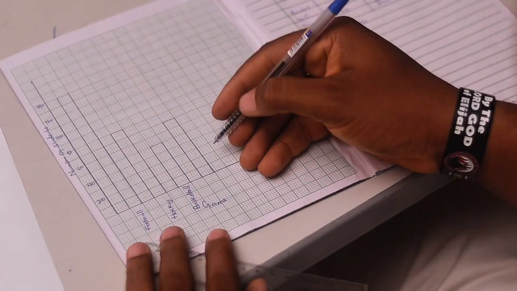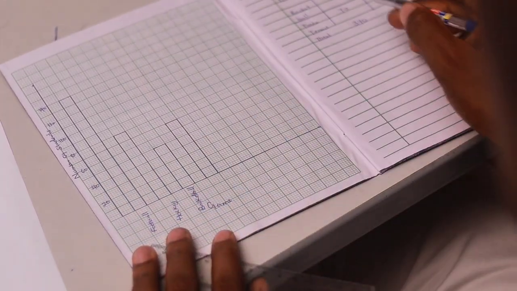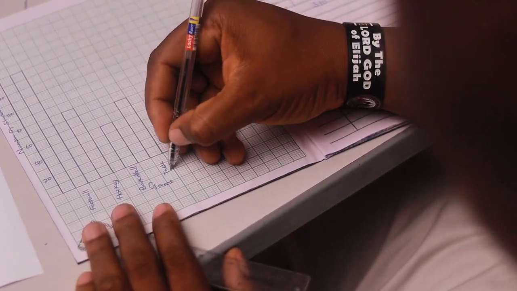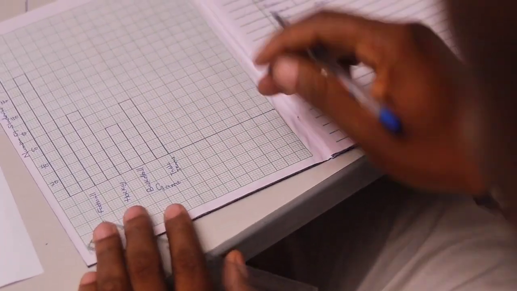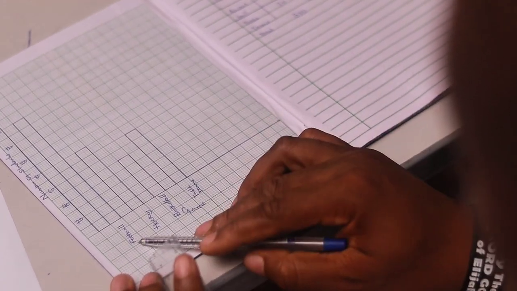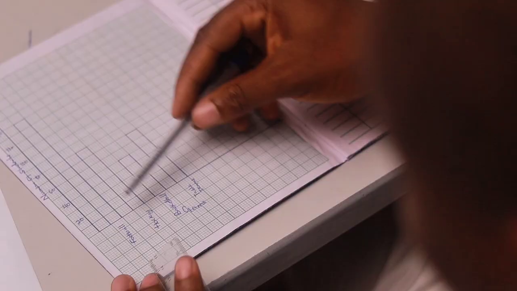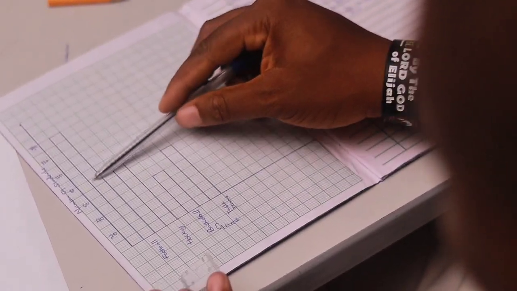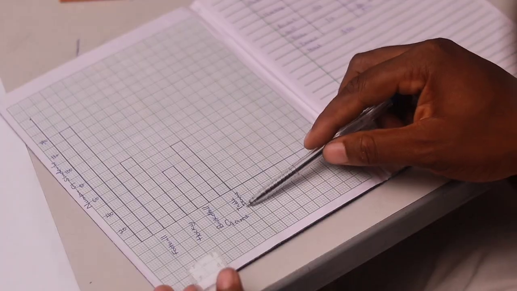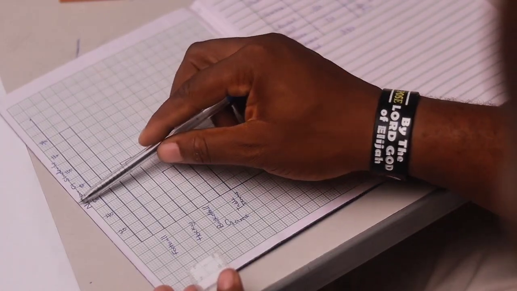So the last one, which is 70, is for table tennis. For football, we have 140. For hockey, we have 80. For basketball, we have 50. For table tennis, we have 70.